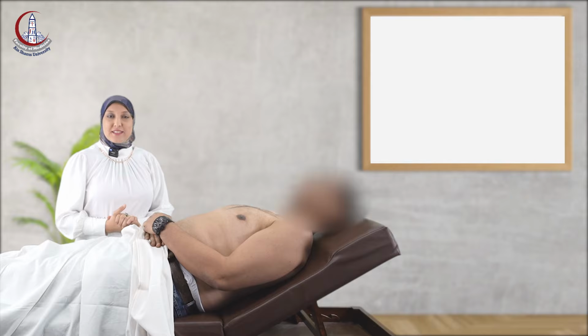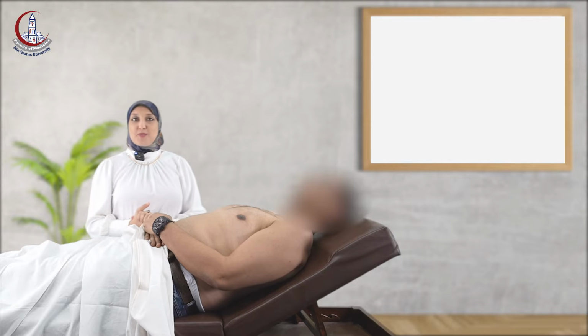Today, we discuss the local chest examination as a part of inspection, palpation, percussion, and auscultation in detail. Dear student, the first step is the inspection.